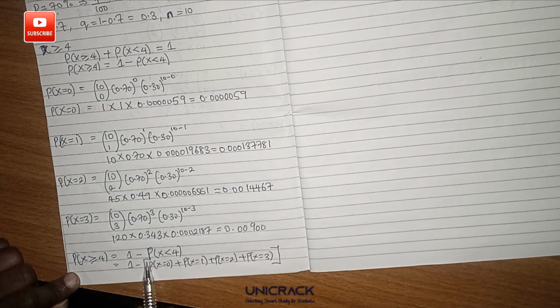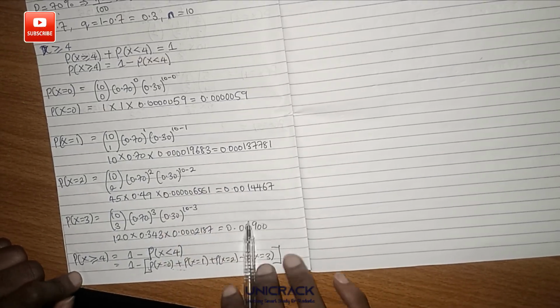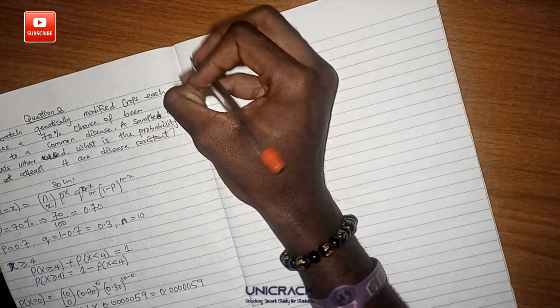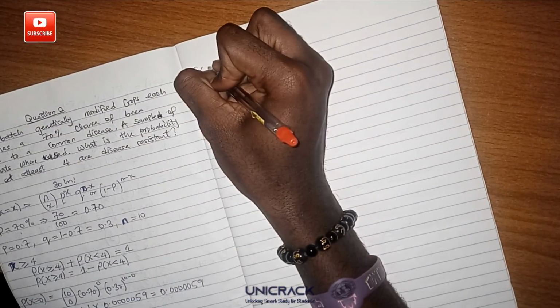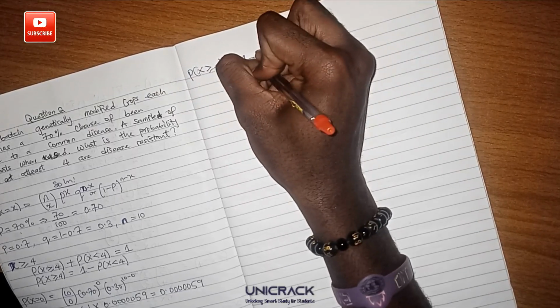So this is basically what we did. We have found P of x equals 0, 1, 2, and 3. Now, what we basically do is P of x greater than or equal to 4 is equal to 1 minus.